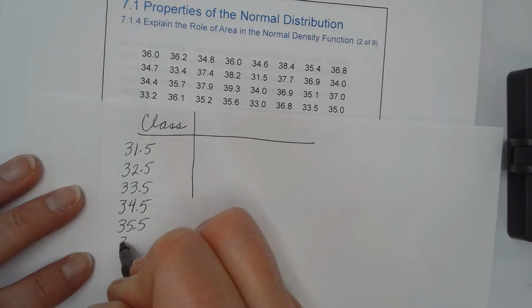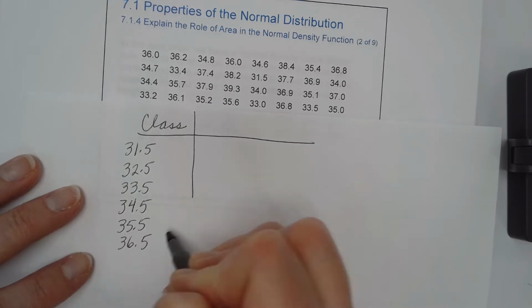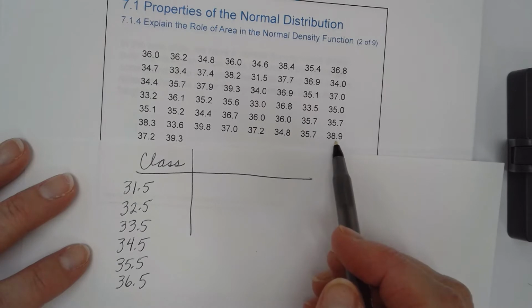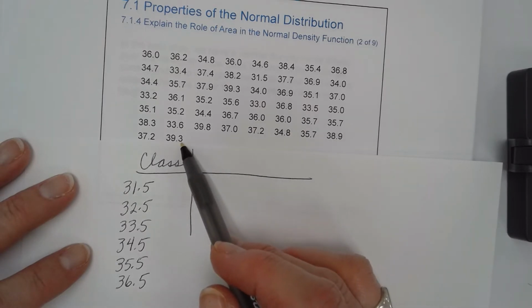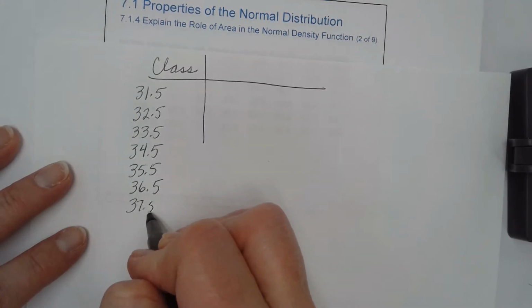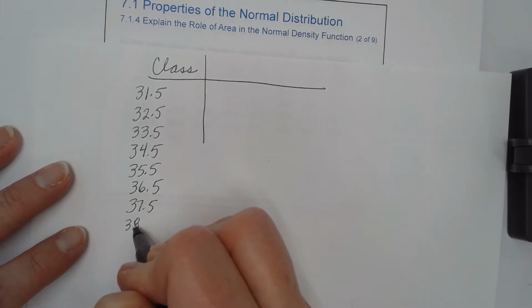35.5, 36.5. Okay. There's a 38.9, a 39.3, so we need to keep going. 37.5, 38.5.